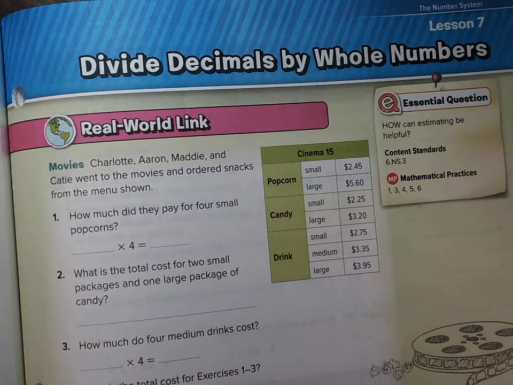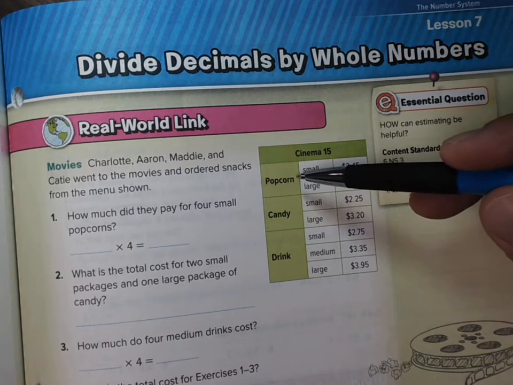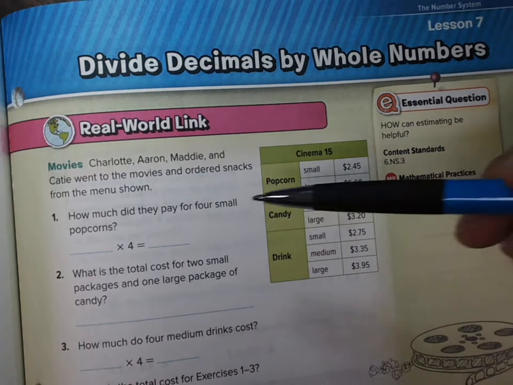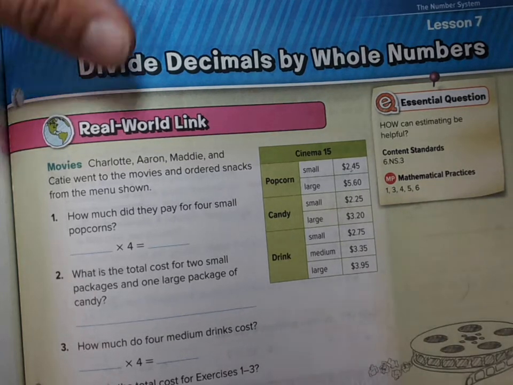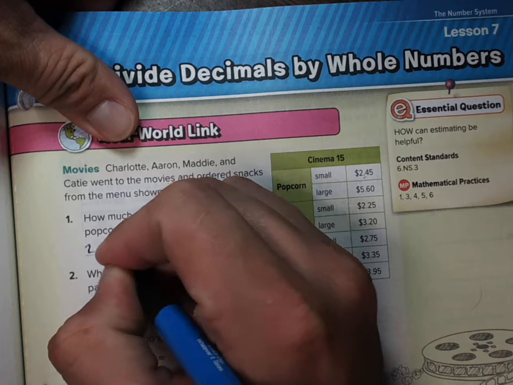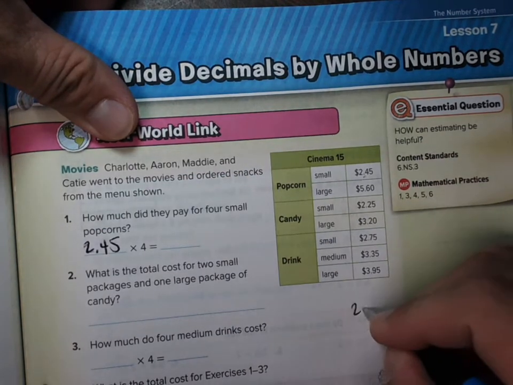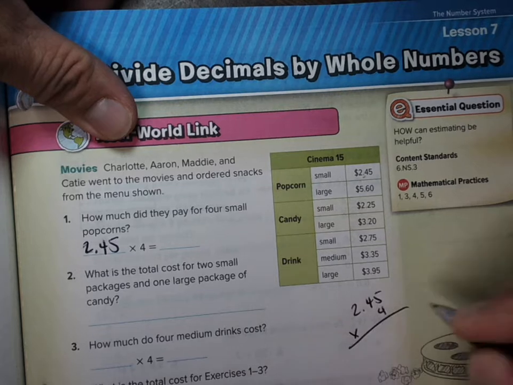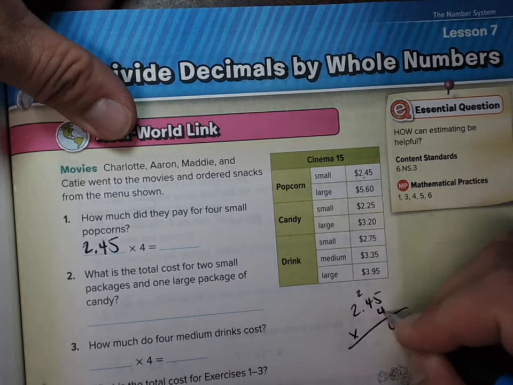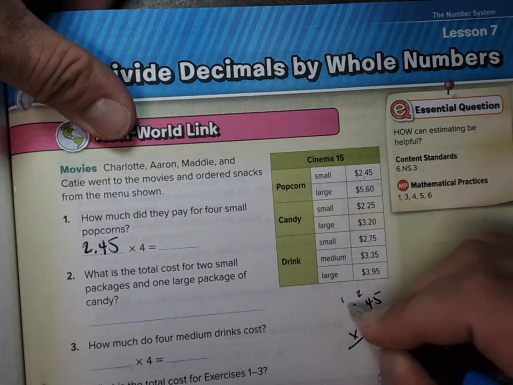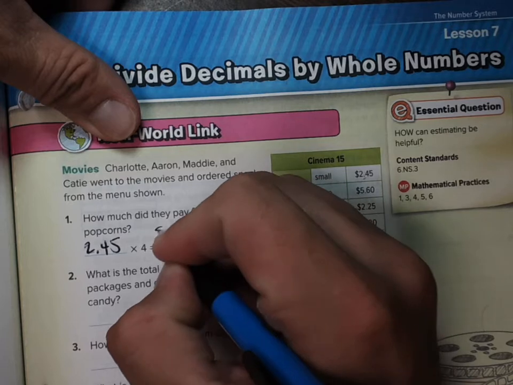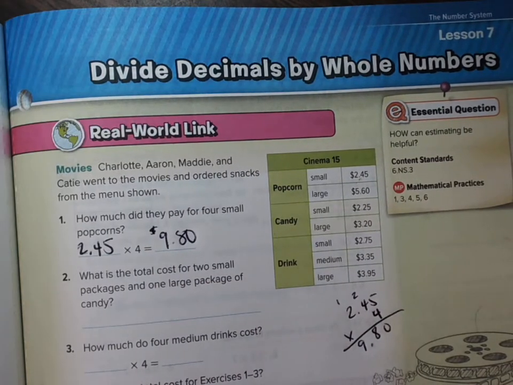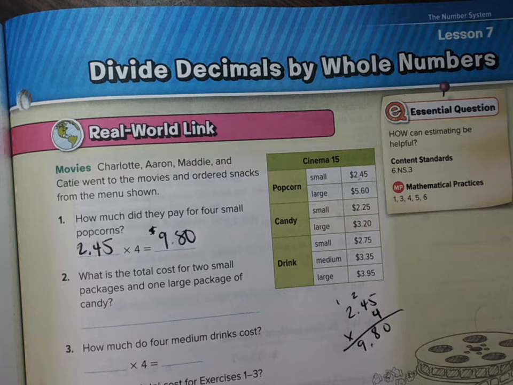So it says Charlotte, Aaron, Maddie, and Katie went to the movies and ordered snacks from the menu shown. Okay, so we have popcorn, we have candy, we have drinks. So how much did they pay for 4 small popcorns? So if you look, popcorn was $2.45. Okay, so then we multiply this out. So $2.45 times 4. This is just like what we did the other day. So 20, 16, 18, 8, 9. And then we move the decimal over 2 times. So $9.80.